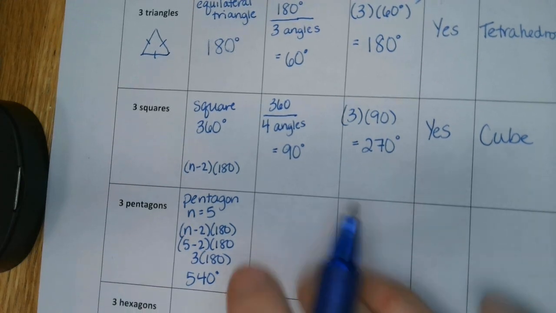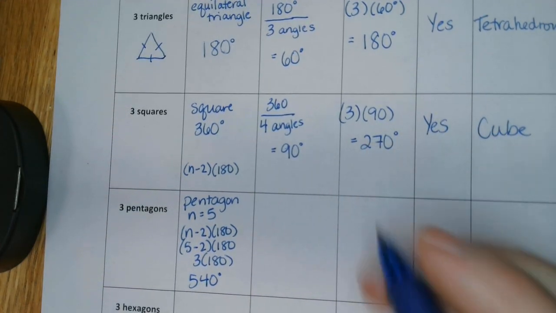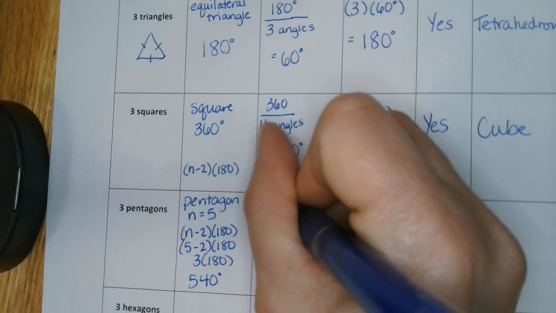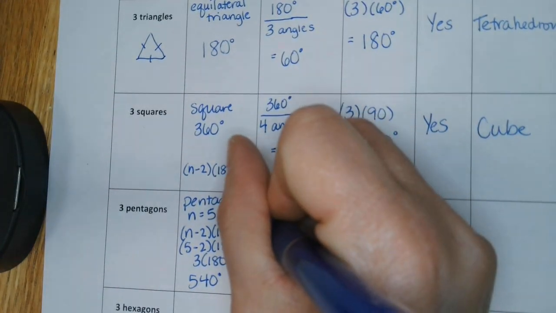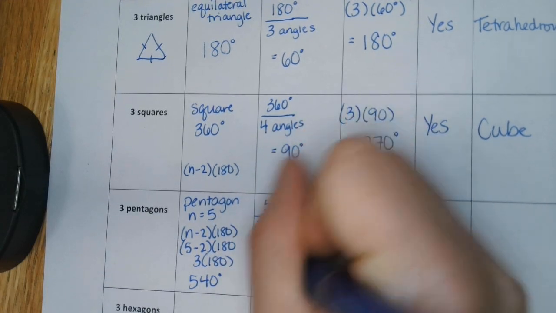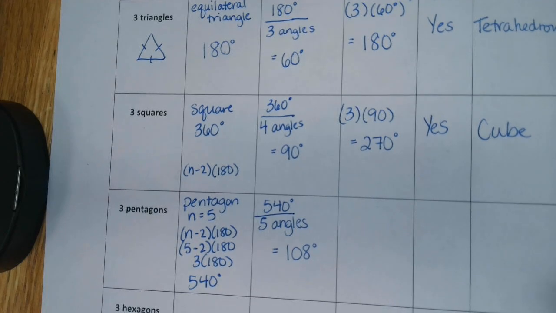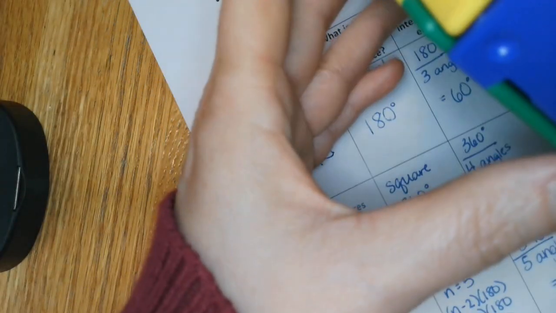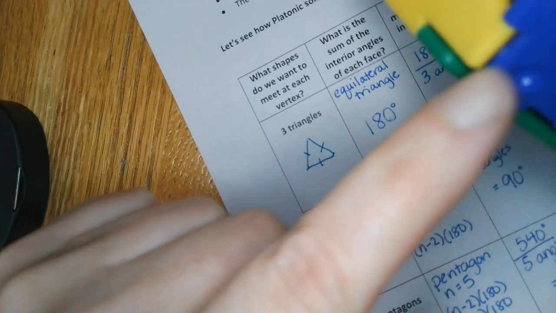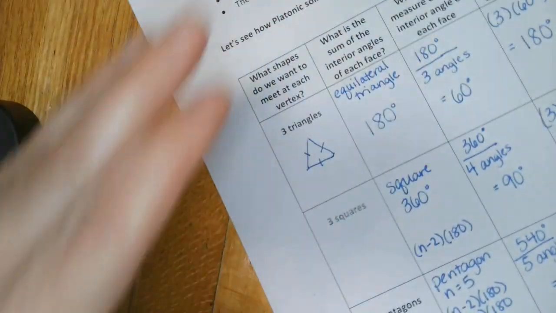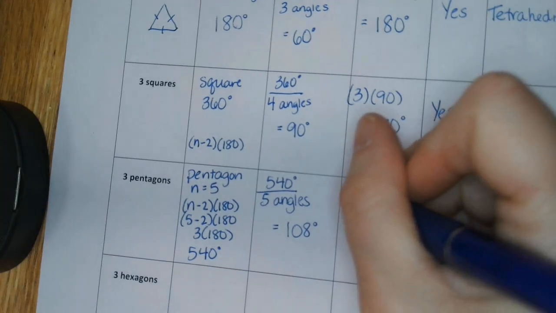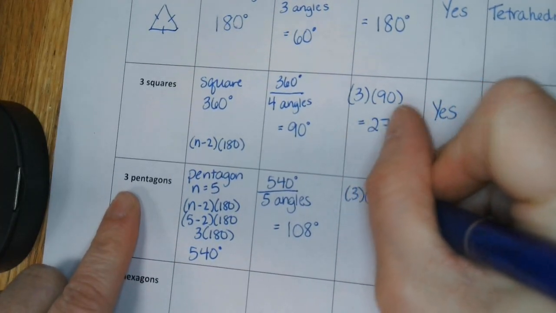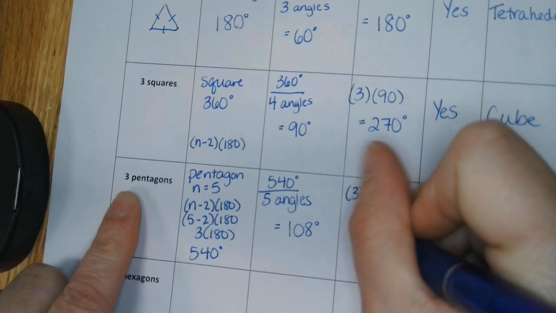So a pentagon has 5 sides. That means it has 5 angles, and because it's regular they are each the same, so we're going to take 540 degrees divided by those 5 angles. So each angle is going to be 108 degrees. And then when I have those 3 pentagons around a vertex, this yellow, this green, and this blue, each of these is contributing 108 degrees. So 3 times 108 is going to be 324.